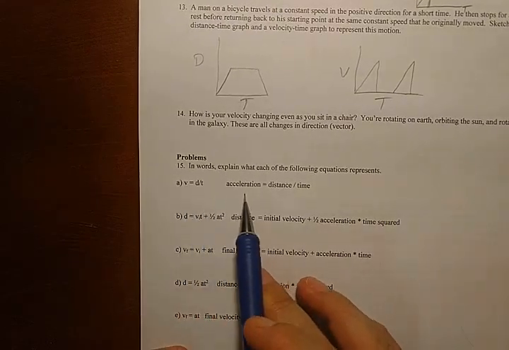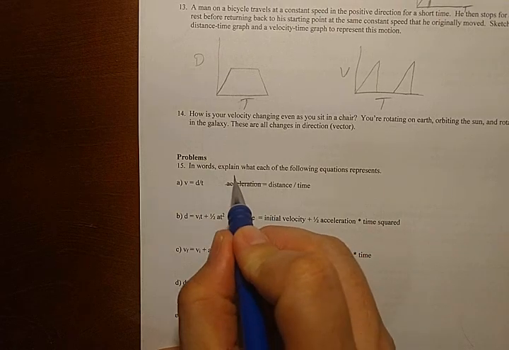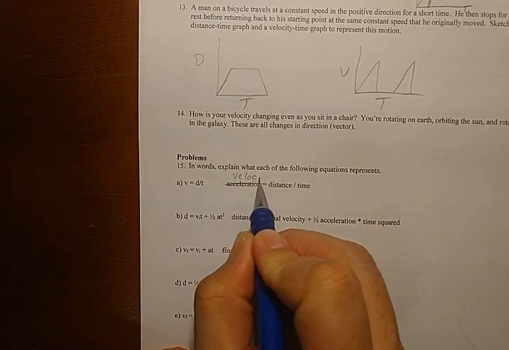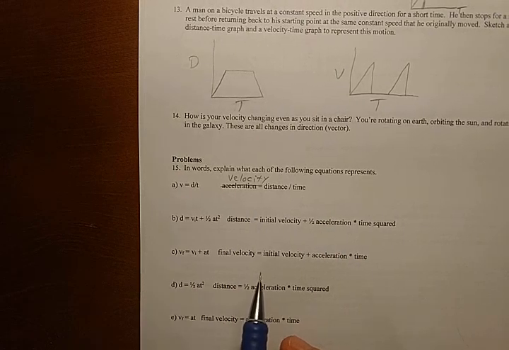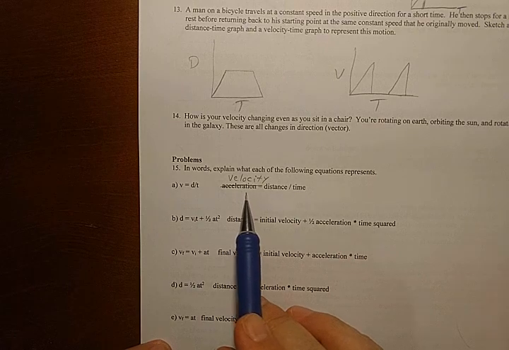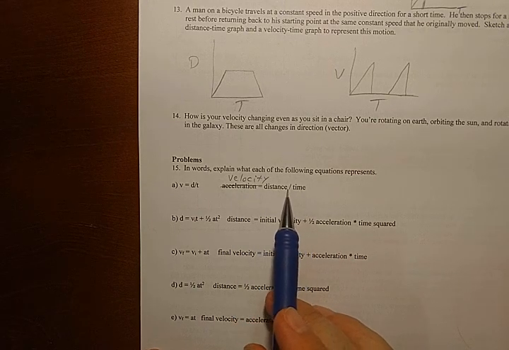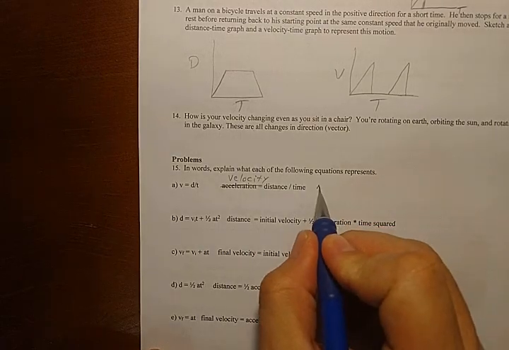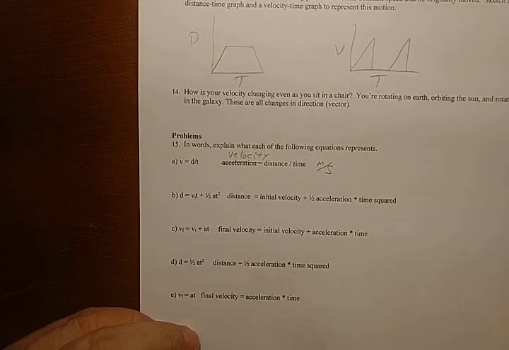Remember, v is velocity. This is wrong. That's supposed to be velocity, huh? Whoops. I need to go back and change my answer. Velocity is distance over time, like miles per hour, right? Or maybe it's meters per second. Often in this class, meters per second is most useful most of the time.